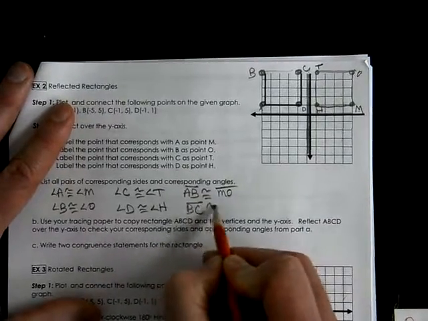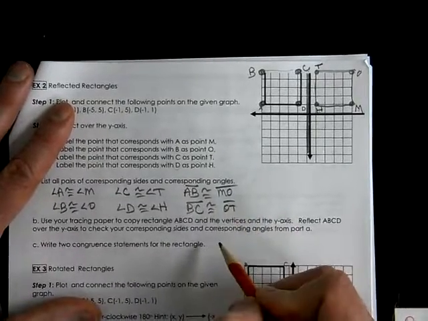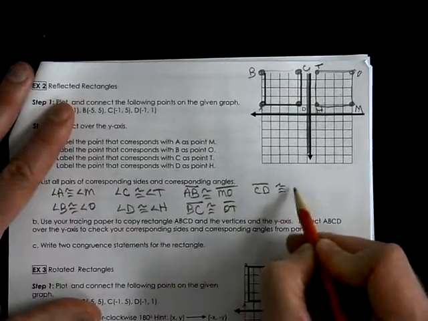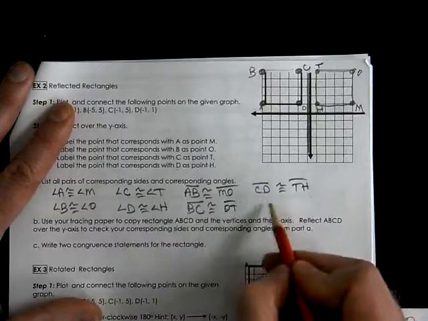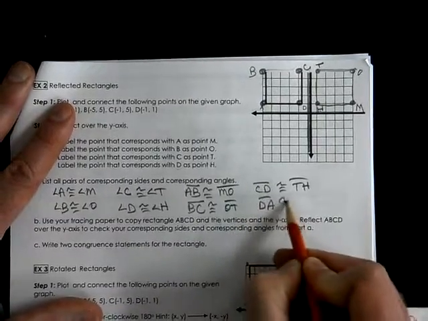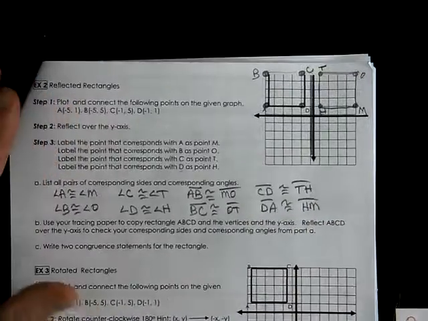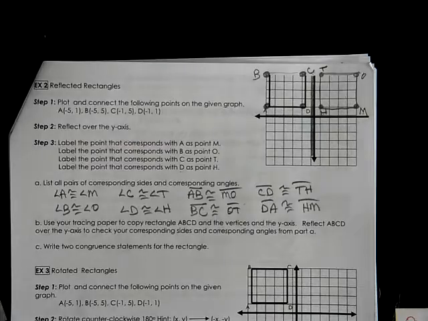BC, segment BC, becomes OT. CD is congruent to TH. And segment DA is congruent to HM. Notice we put our segment bars over each of those.